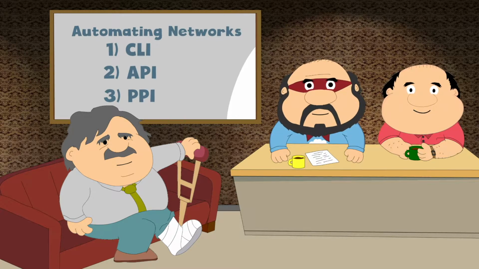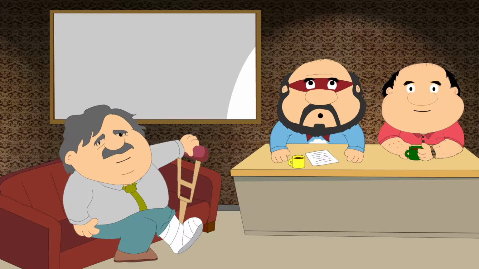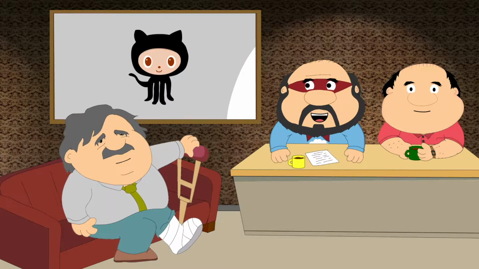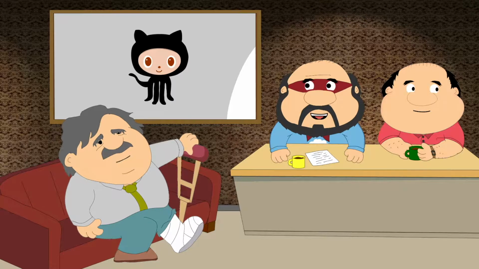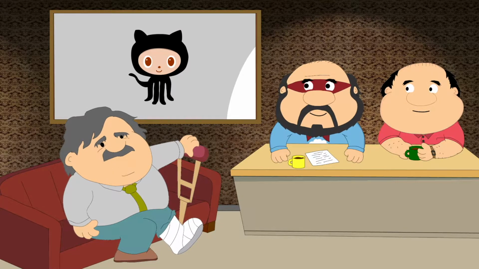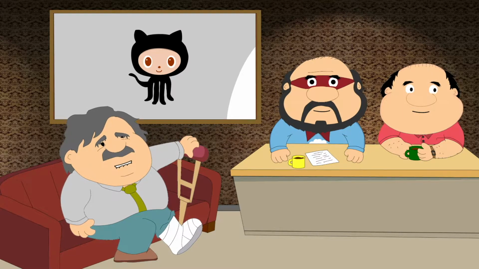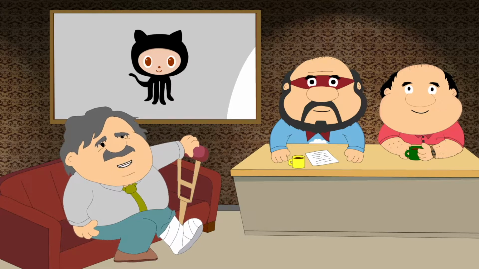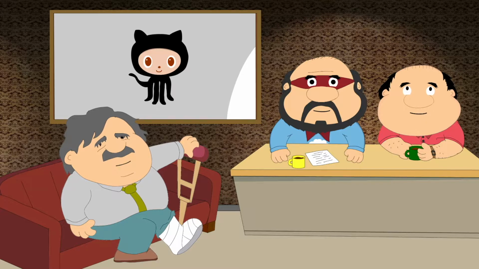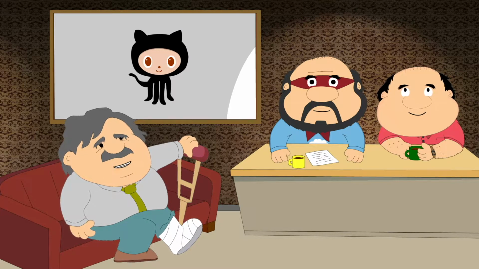Okay, next question. So, Ken, who is this? Might be a tricky one for you. Well, that is very strange. It looks like a cross between an octopus and a wee cat. Some kind of mutation. Genetic mutation, maybe.